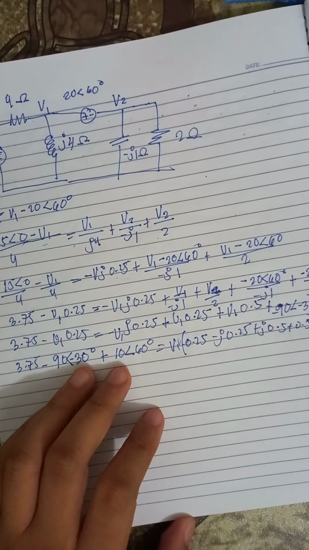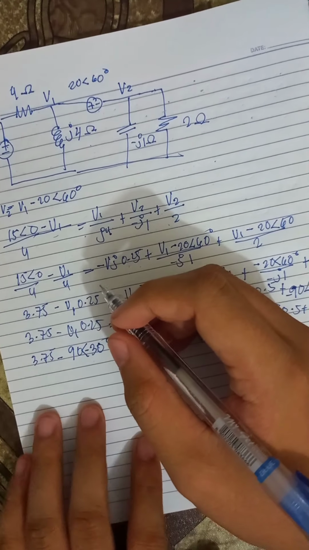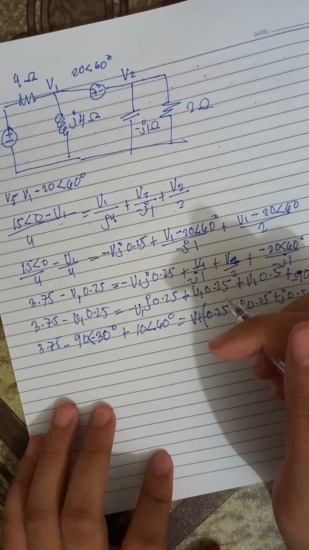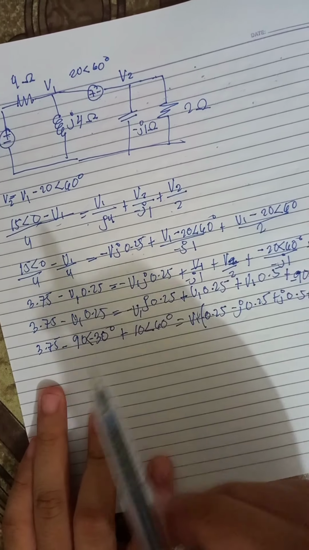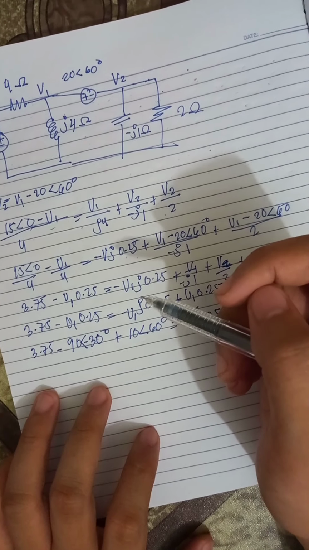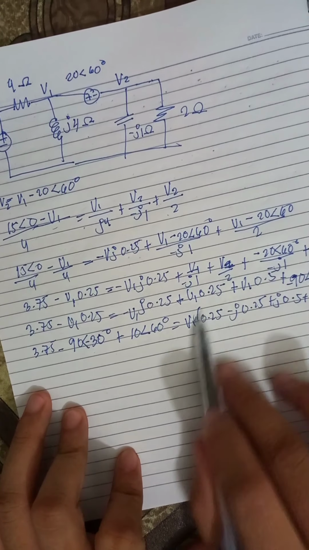Next step will be we have to simplify this and this.